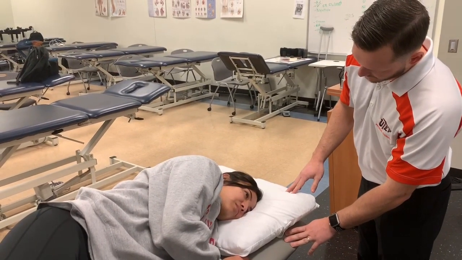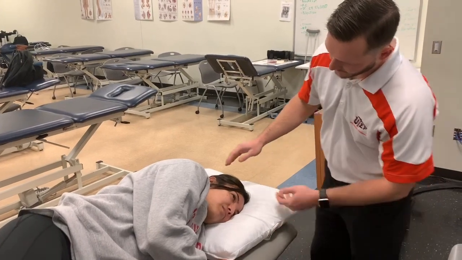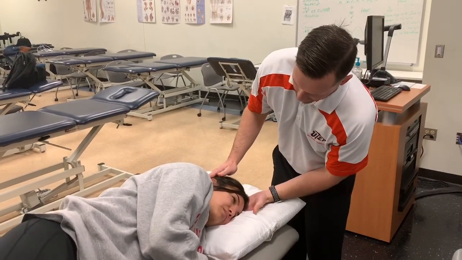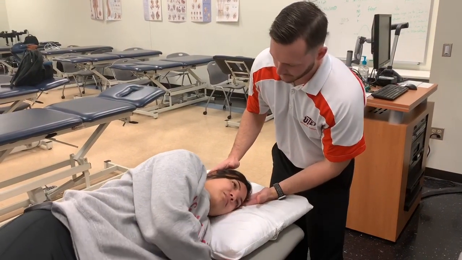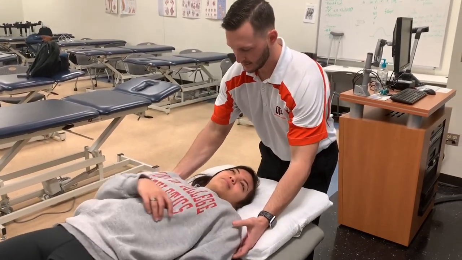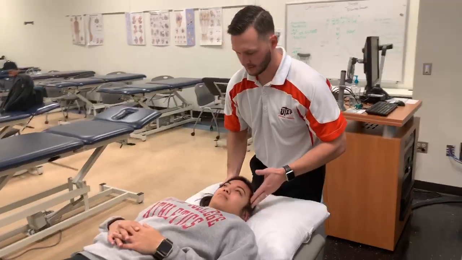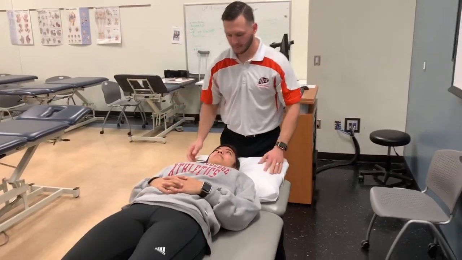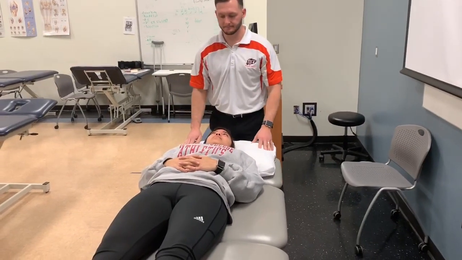If for whatever reason they report that their dizziness has not been resolved, you may want to reassess or refer. Good. Now I want you to roll onto your back, keeping your head on the pillow, okay? Good. Very good. Hold that for 30 seconds.